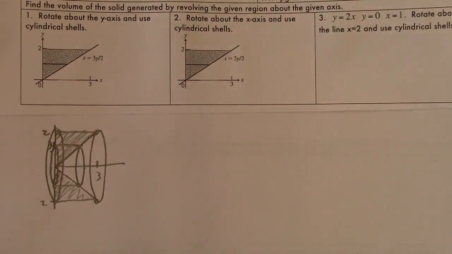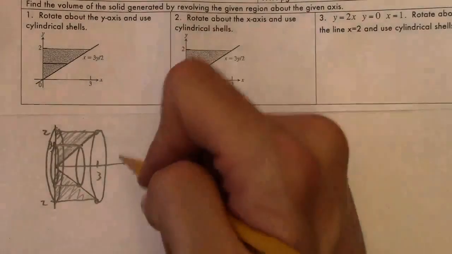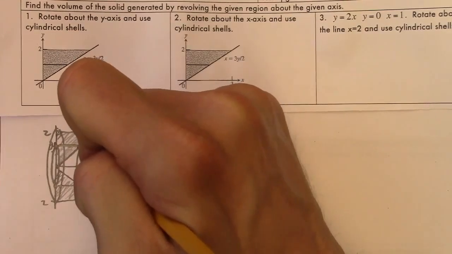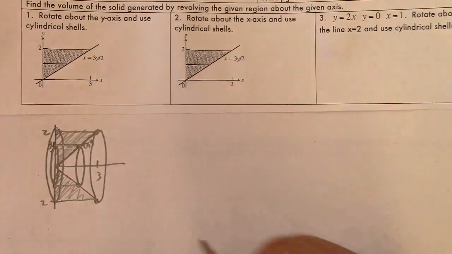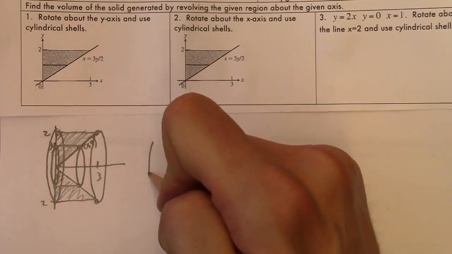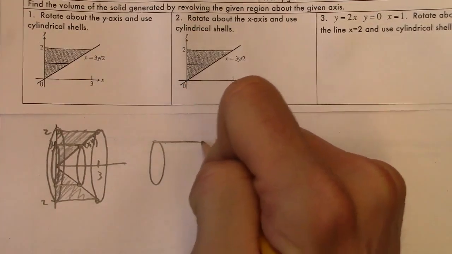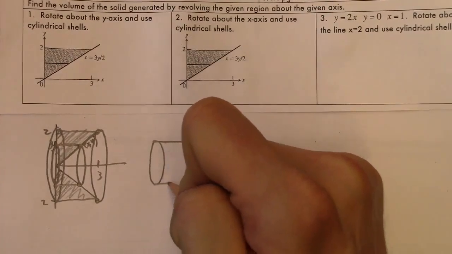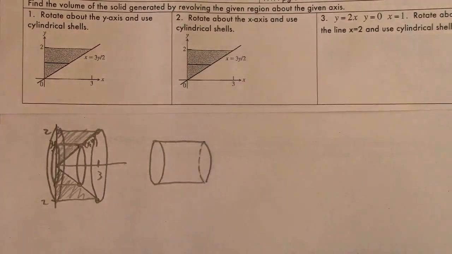So we get a cylindrical shell, and then let's see, I have the point x, y. I'm going to pull one of those cylindrical shells out. So there's one of the cylinders.